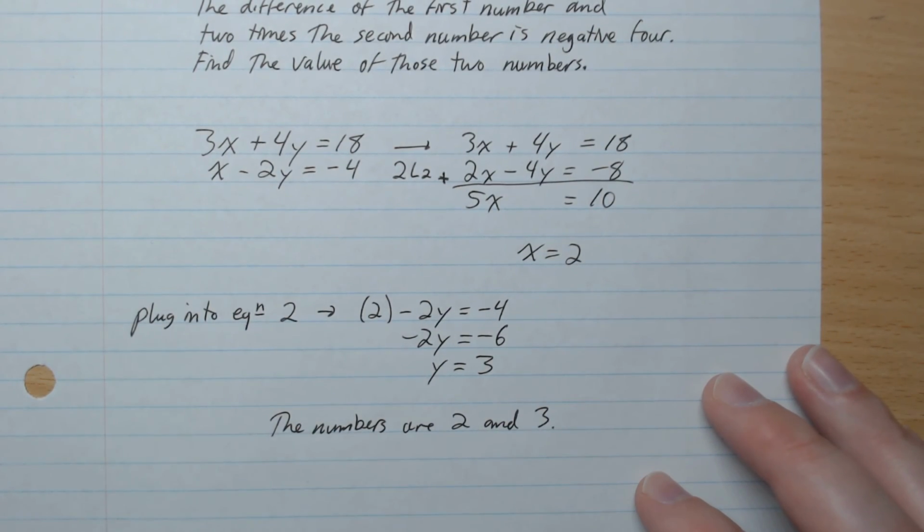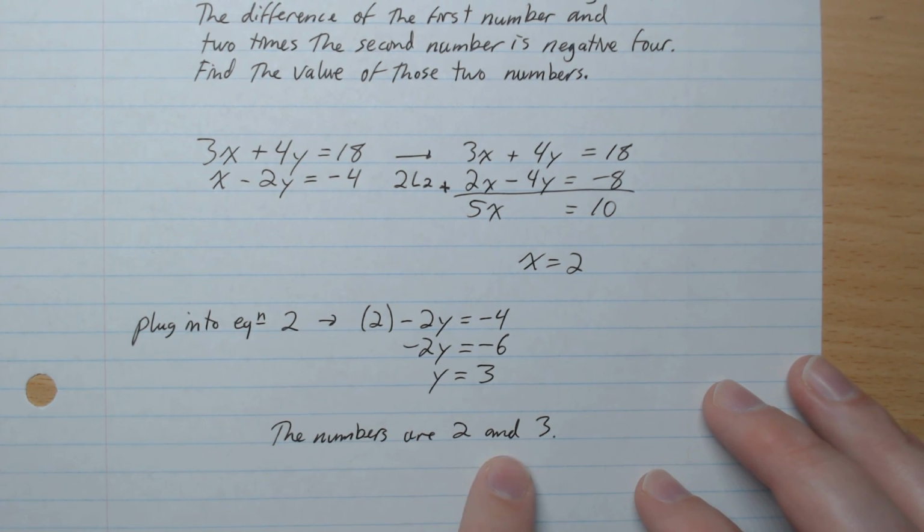We're going to plug that into equation number 2 here, and so we get 2 minus 2y equals negative 4, which brings y equals 3. And so the two numbers are 2 and 3.